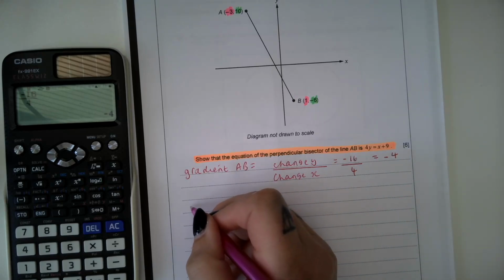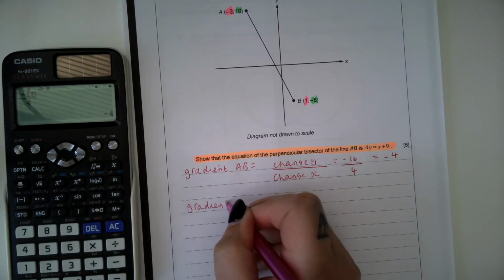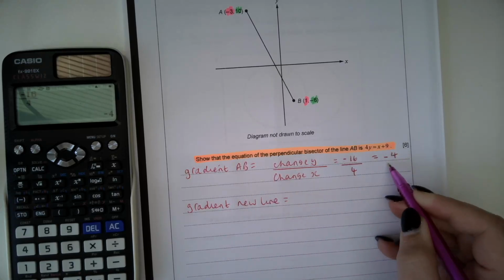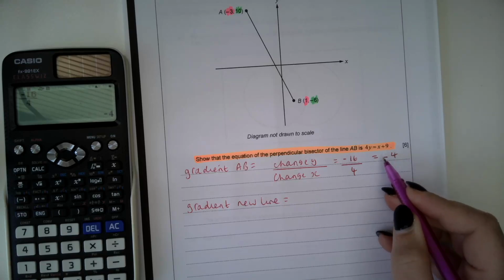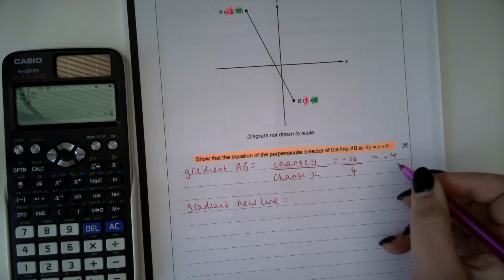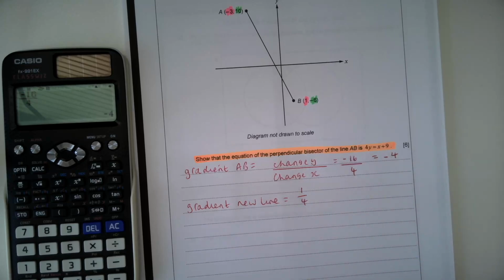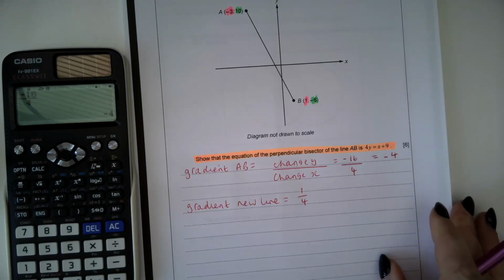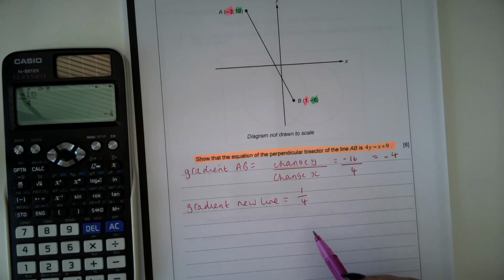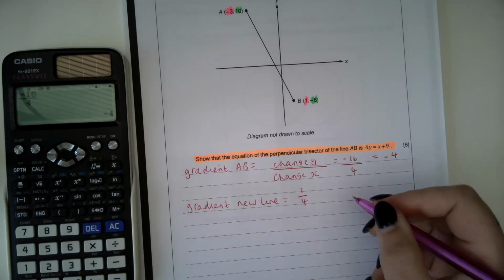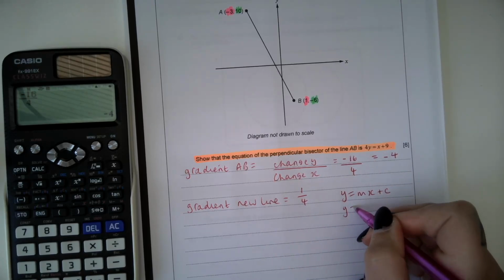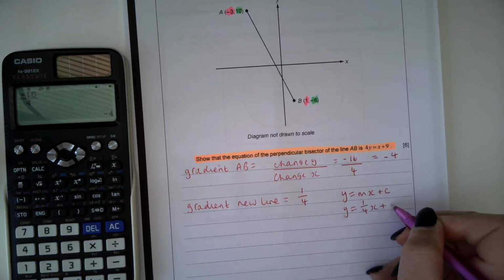So the gradient of the new line is equal to the positive reciprocal of 4. So the reciprocal of 4 is a quarter, and it's a positive. So that's the gradient of our perpendicular bisector. So this is going to get you a mark, and this is going to get you a mark. Now a straight line has the form y equals mx plus c, and we would substitute that gradient in. So we have y equals a quarter x plus c.